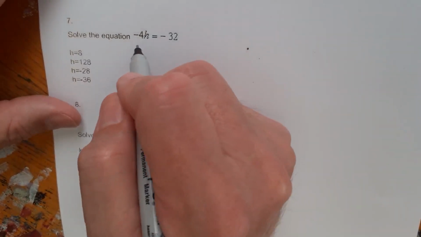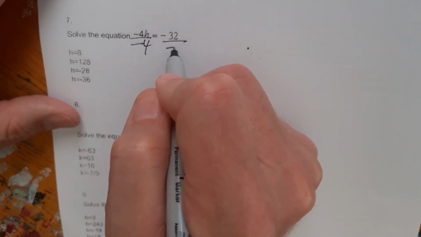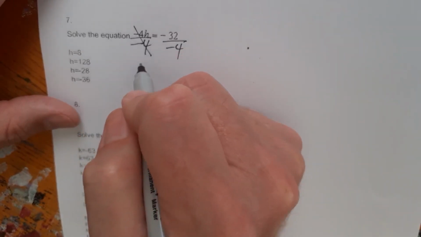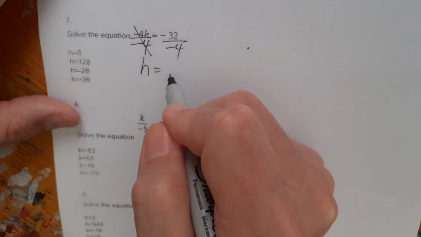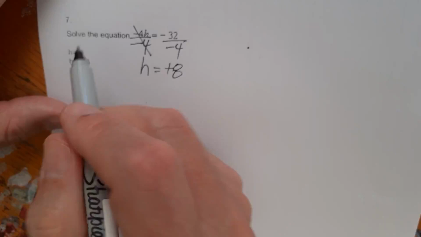Solve the equations. So we're going to divide this side by a negative 4. What we do to one side, we must do to the other. These disappear into 1, and h equals, the negative is now a positive, and 32 divided by 4 is an 8.